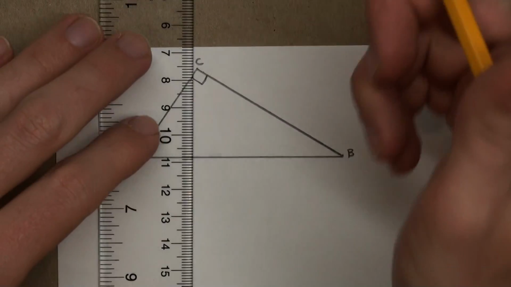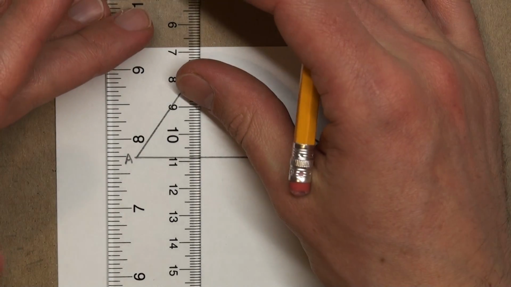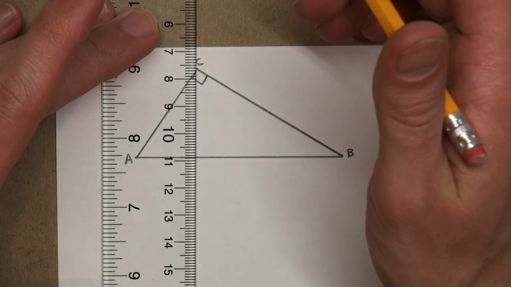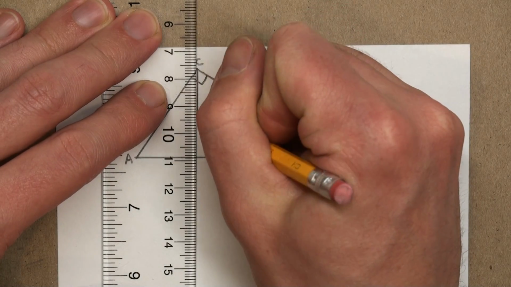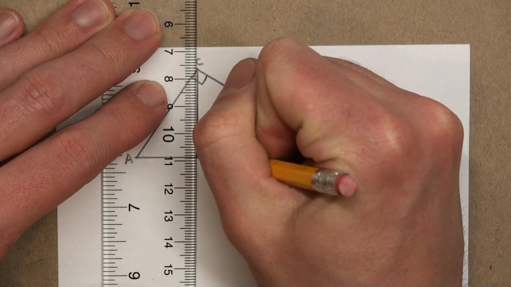Now let's say you have this altitude, or height, drawn into the right triangle.